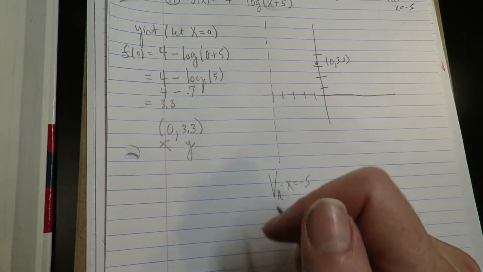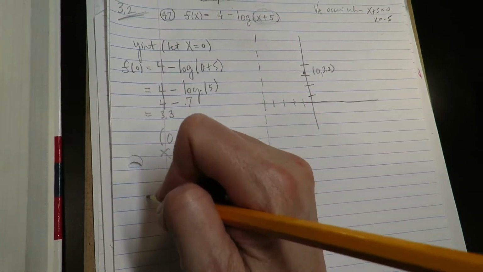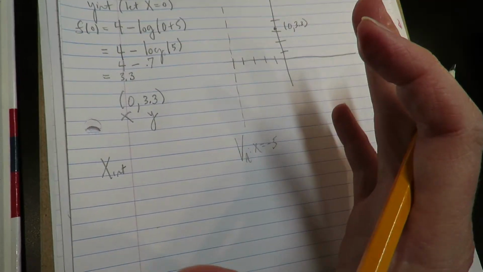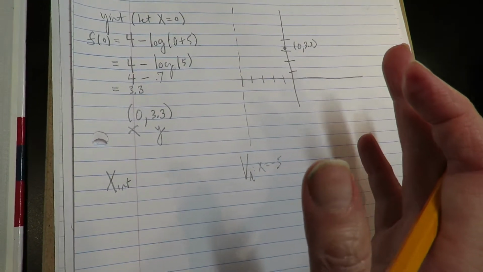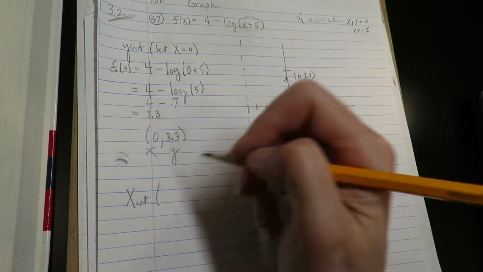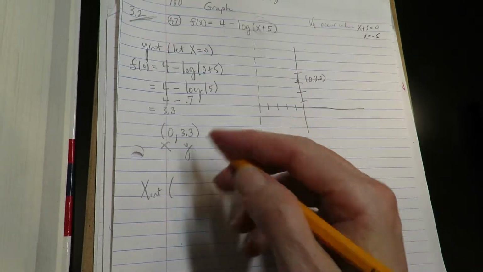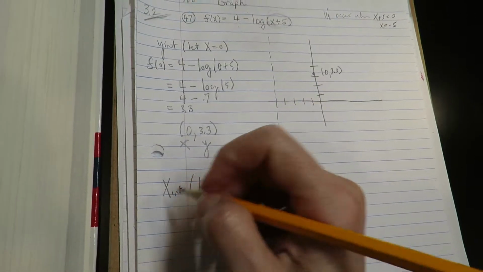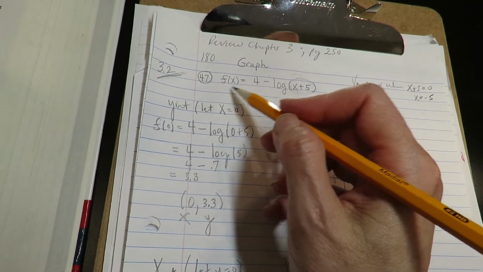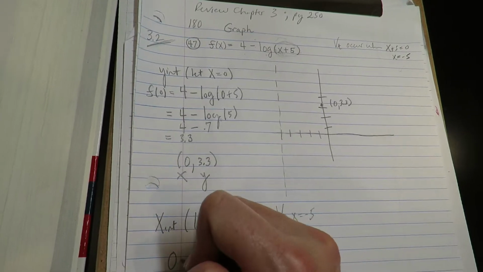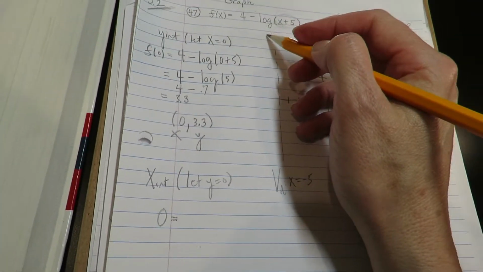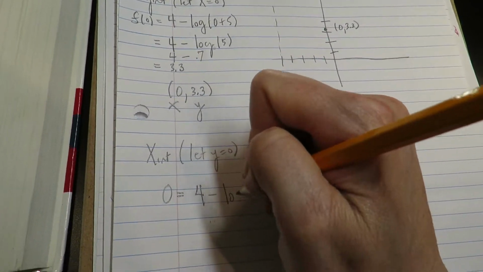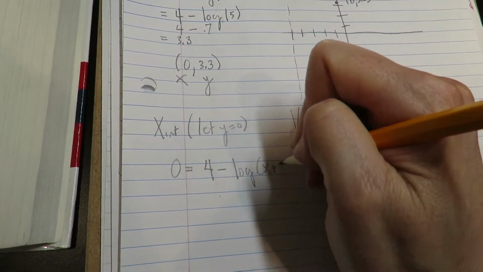All right, now let's go ahead and find the x-intercept. Even if on the test or the final it's too large to graph, I still want to see that you found the value, okay? So when you do the x-intercept, like always, we're just going to let y equal 0. So up here, we're going to let f or y equal 0. So 0 equals, I'm just going to rewrite this guy, 4 minus log x plus 5.